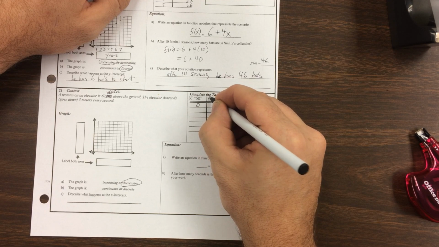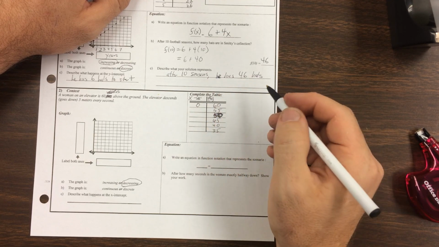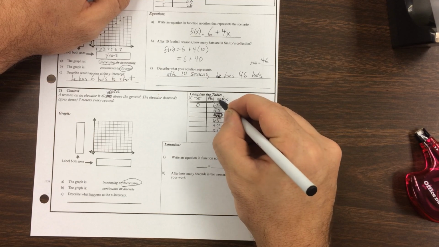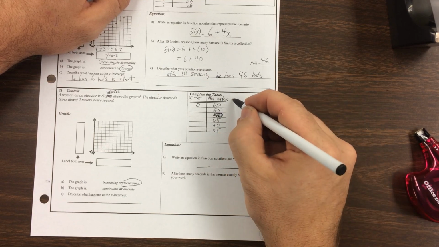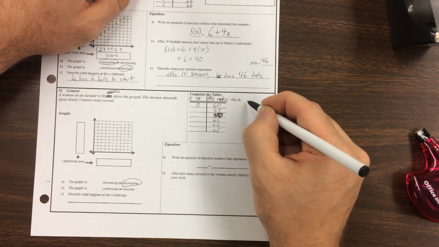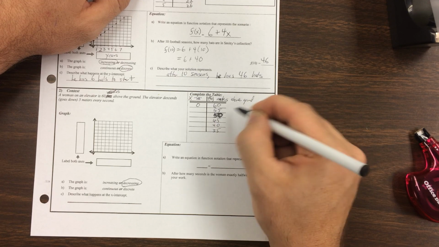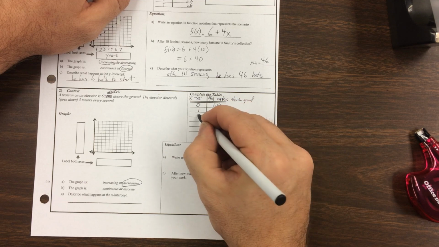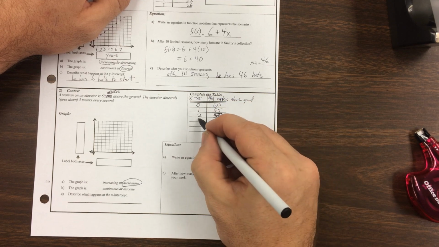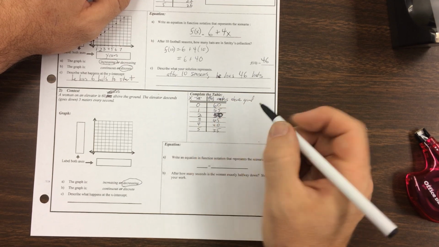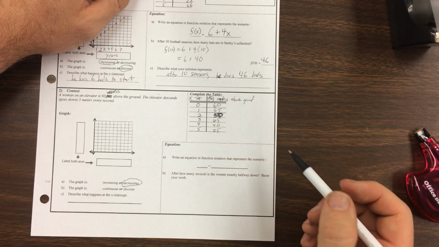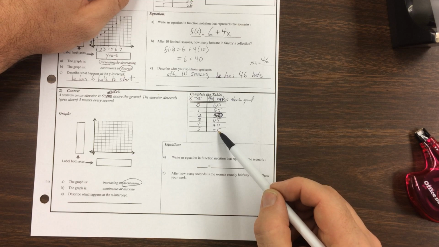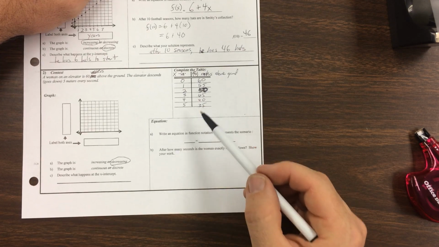And this is meters. Meters above ground, because she starts at 60 and descends. So after 1 second, it's 55. After 2, it's 50. 3, 4, 5, etc. At 5 seconds, we're still 35 meters above the ground. So it's going to continue here.